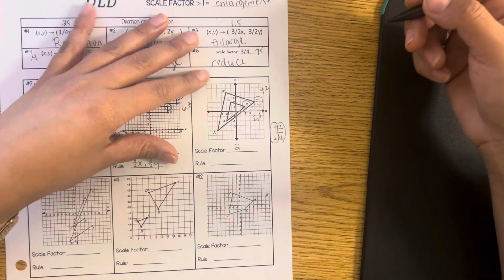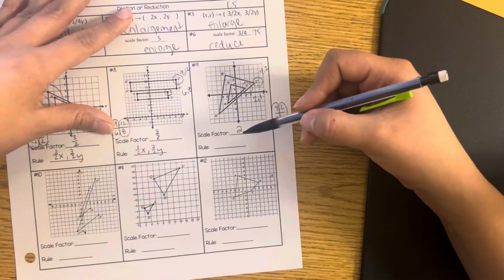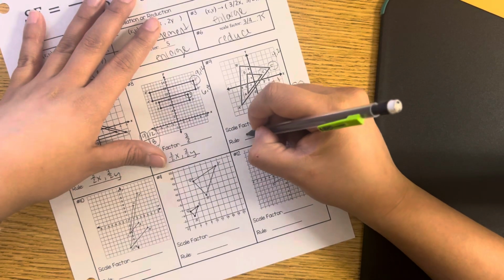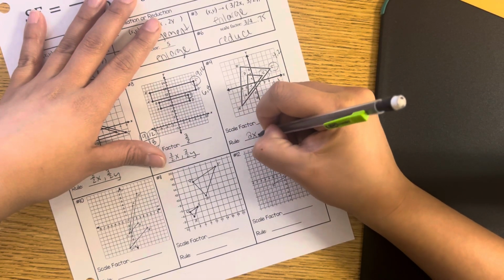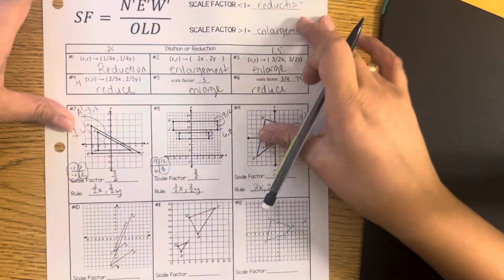Well, my question to you is, did my picture get smaller or bigger? It got bigger according to the prime. And since it got bigger, my number should be bigger than 1, so I know I'm on the right track. So how do you write it? 2x, comma 2y, because dilation is multiplication.